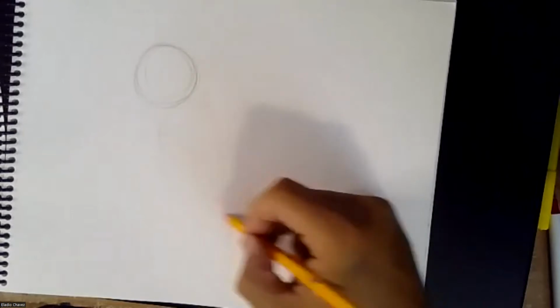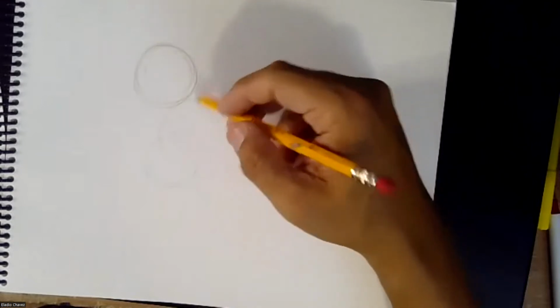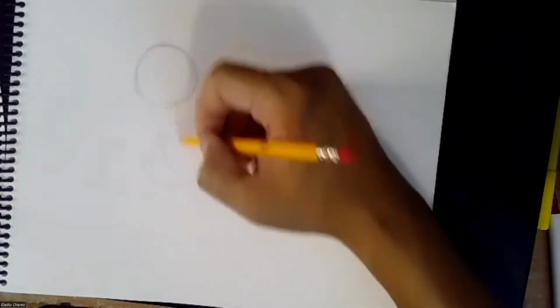I know the body was about two circles long, 1 circle and a half wide. Right, 1.5 wide. Now there is an angle to this. So this angle here. So 1 circle and a half wide, right about there.